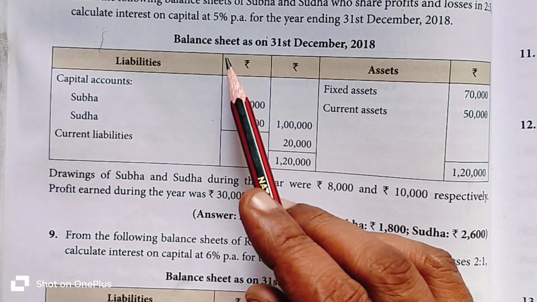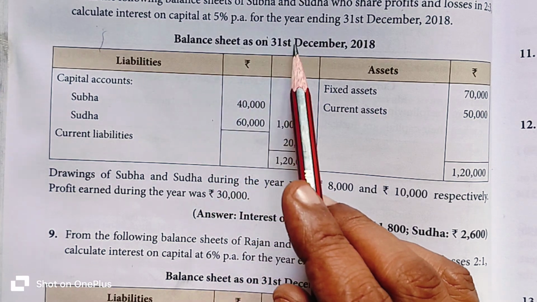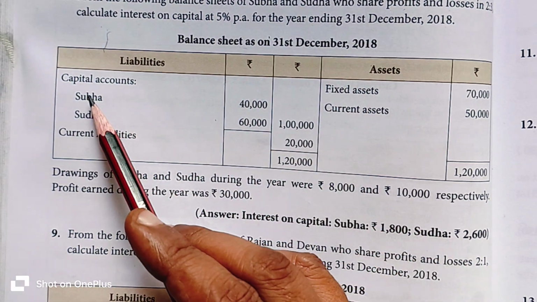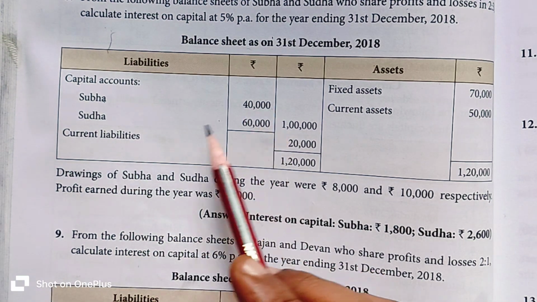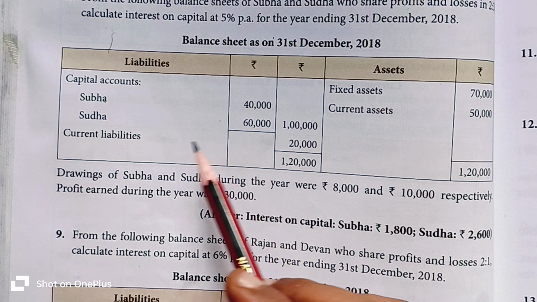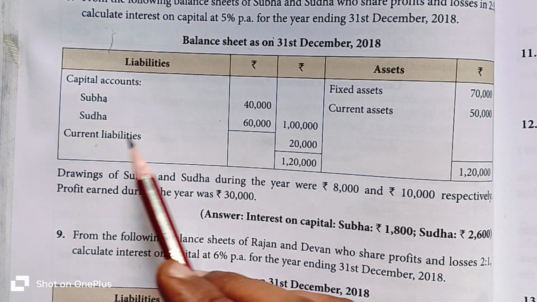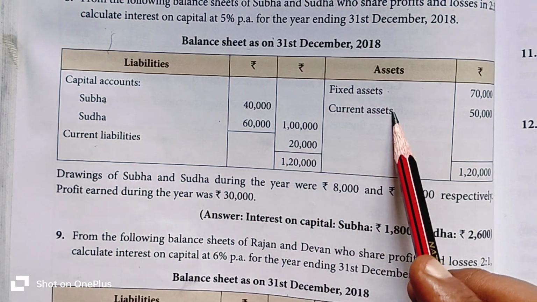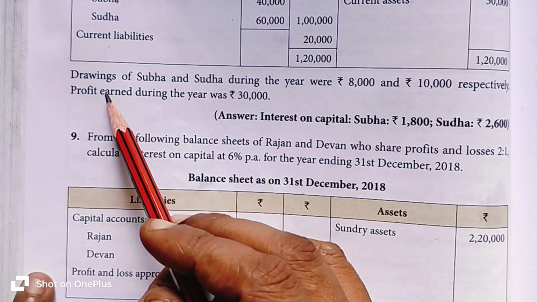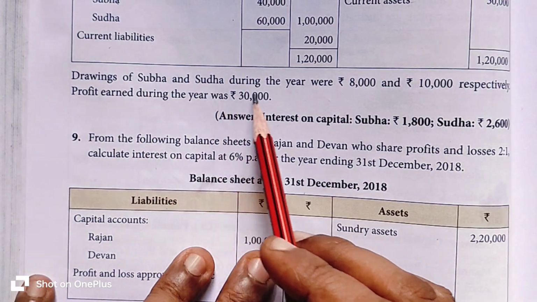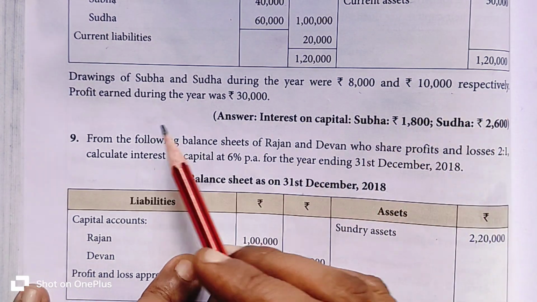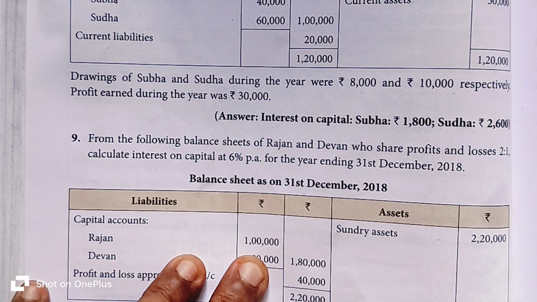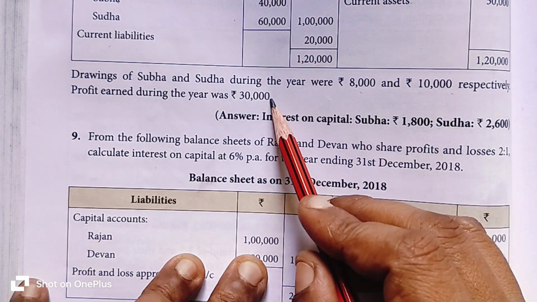So, the information given here, let's read. Balance sheet as on 31st December 2018: on the liability side, capital, Subha 40,000 rupees, Sudha 60,000 rupees respectively. Current liabilities are given here, fixed assets and current assets are also given here. Drawings of Subha and Sudha during the year were 8,000 rupees and 10,000 rupees respectively. Profit earned during the year was 30,000 rupees.